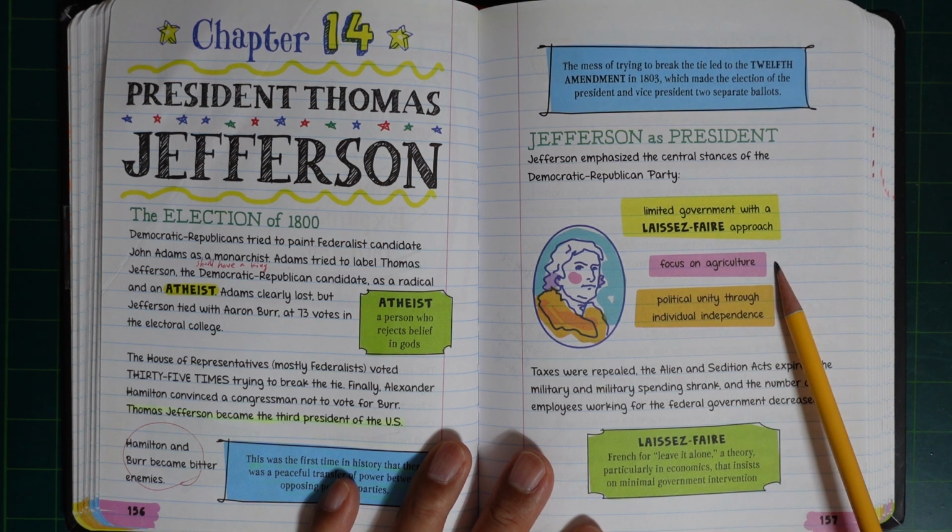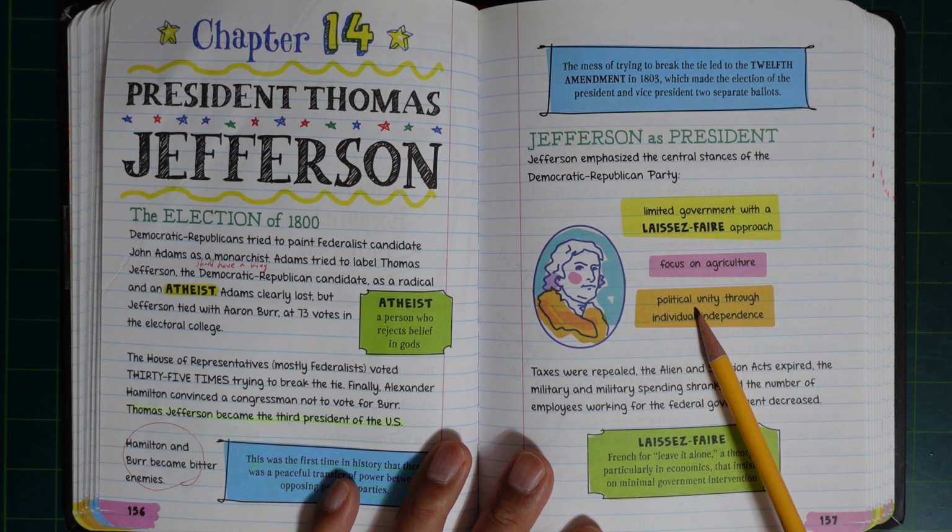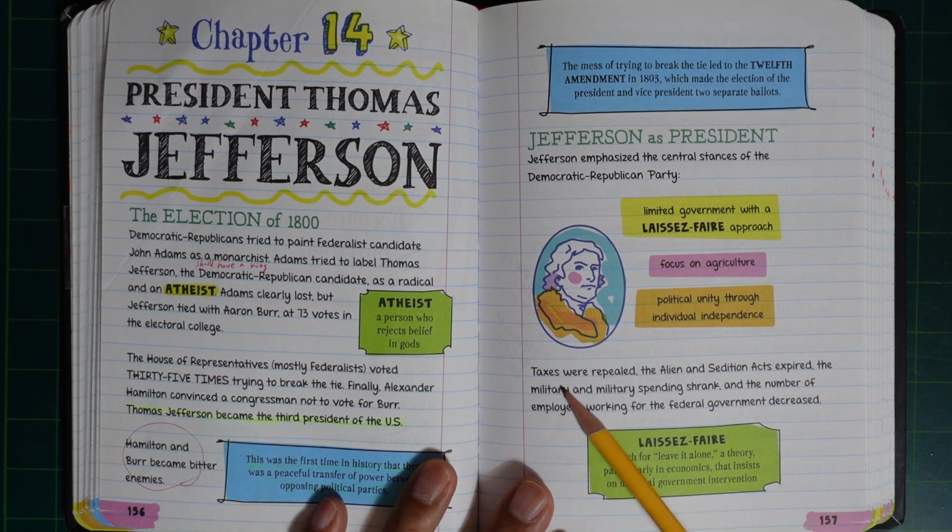Focus on agriculture. Political unity through individual independence. Taxes were repealed. The Alien and Sedition Acts expired. The military and military spending shrank, and the number of employees working for the federal government decreased.